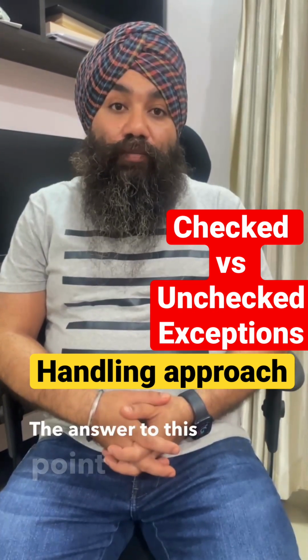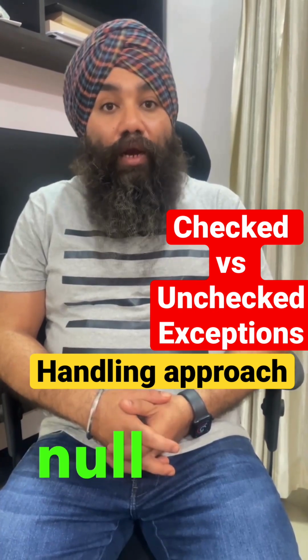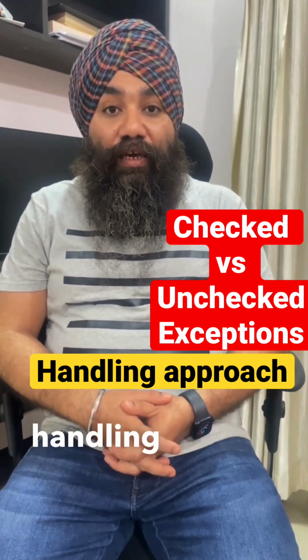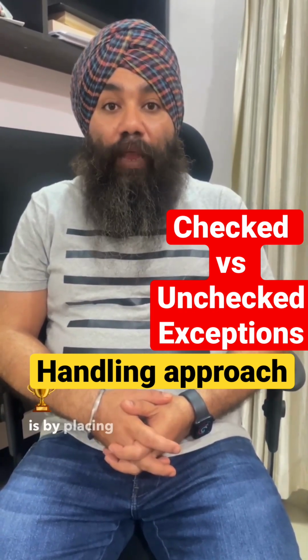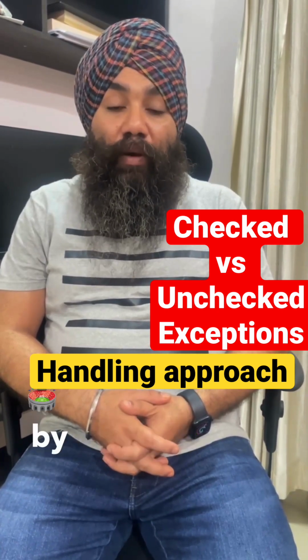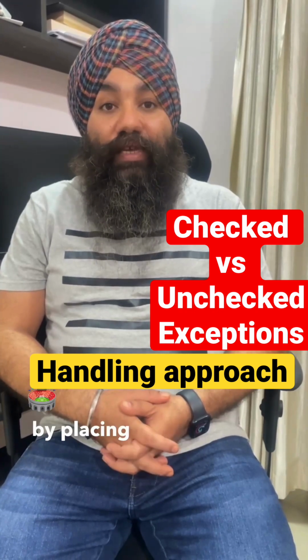The answer to this point is that exceptions like array index out of bound exception or null pointer exceptions are runtime exceptions. The correct way of handling runtime or checked exceptions is by placing appropriate checks in the code. We avoid null pointer exceptions by placing null checks, and we avoid array index out of bound exceptions by placing length checks.